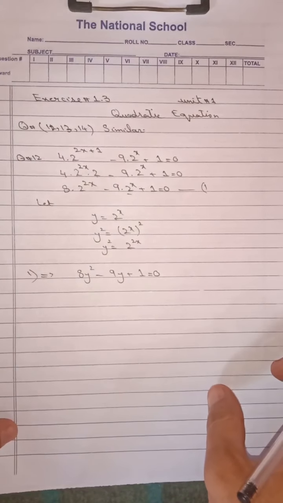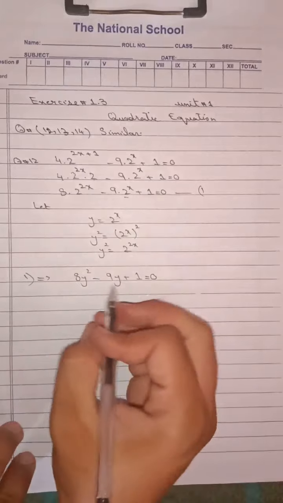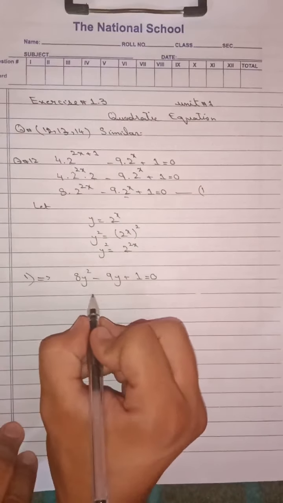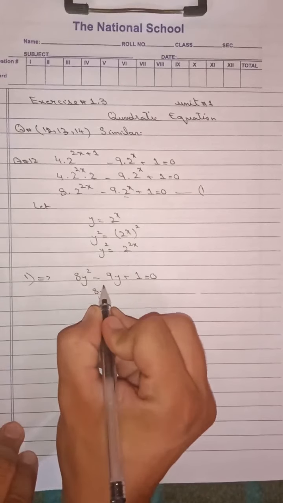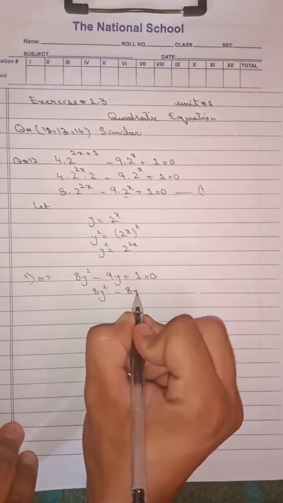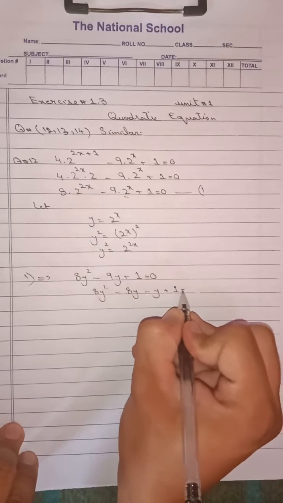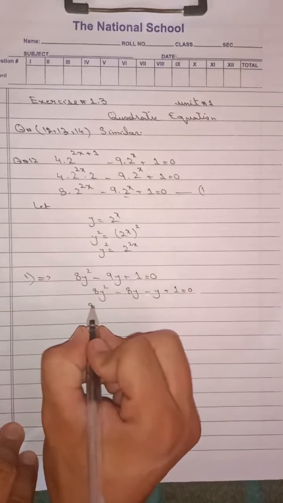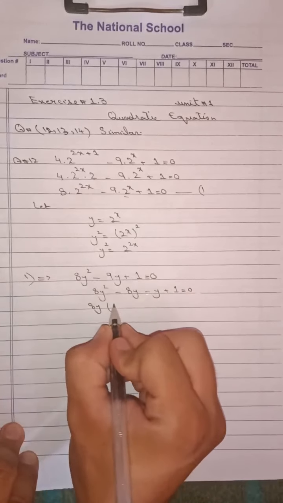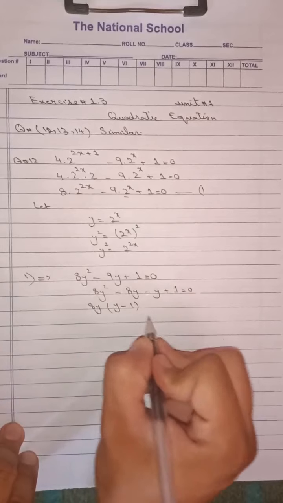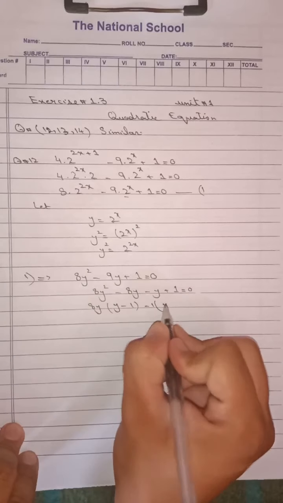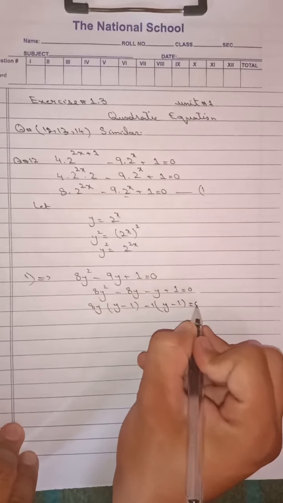So solve it by factorization first. 8 ones are 8 and they are the only factor. 8y square minus 8y minus y plus 1 equal to 0. Taking 8y as common, inside the bracket y minus 1, common into y minus 1 equal to 0.